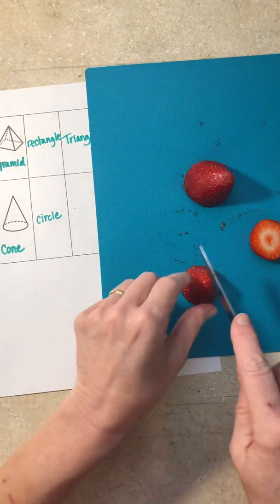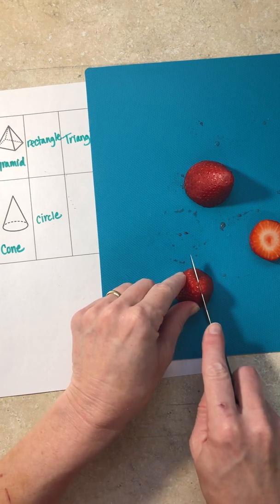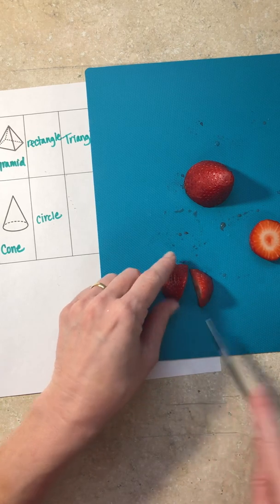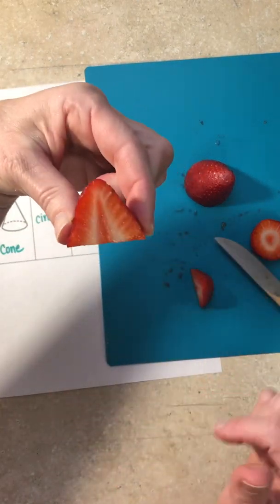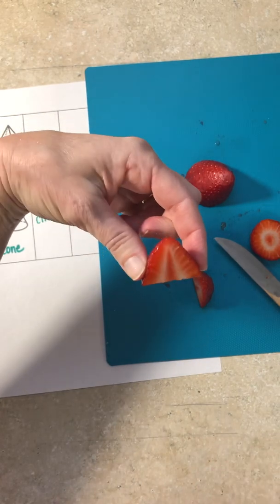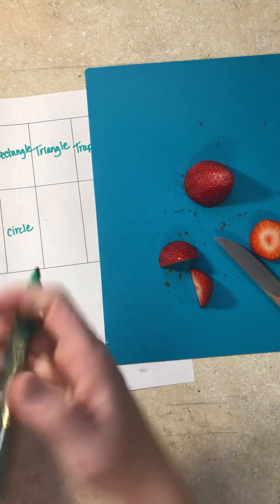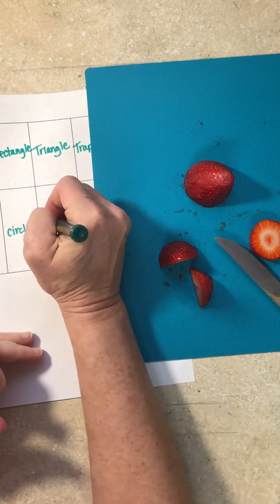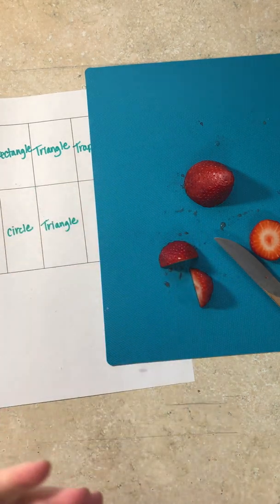What if I make a vertical cut down through the top of the cone? I look at the two parts I have here. You can kind of see that looks like a triangle, at least close enough under all these circumstances. So I'm going to get a triangle when I make that cut.